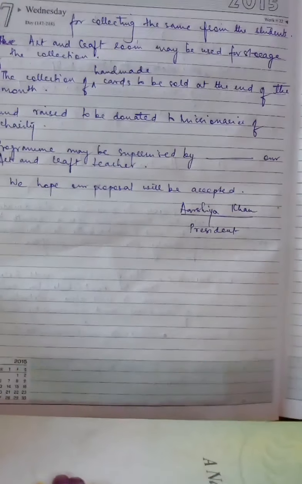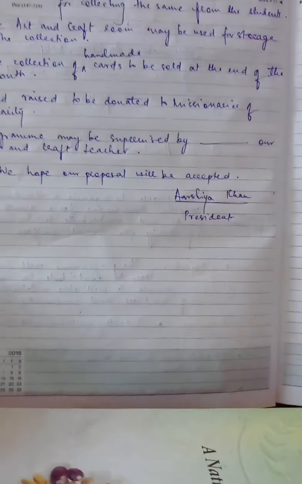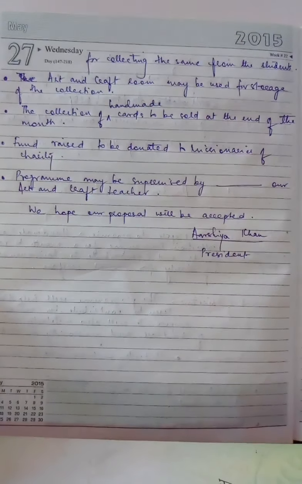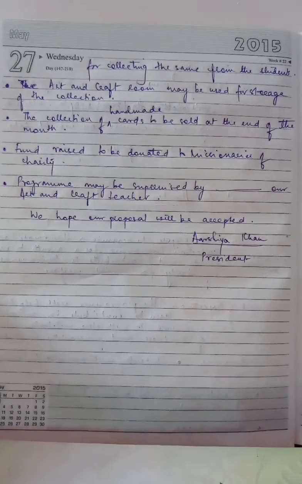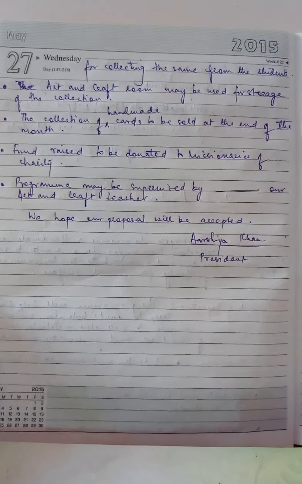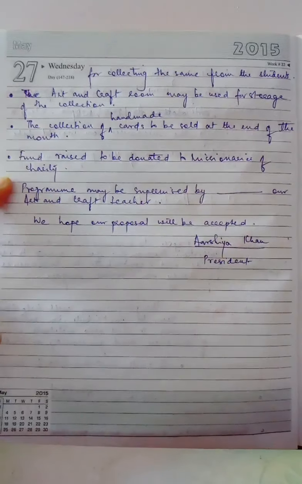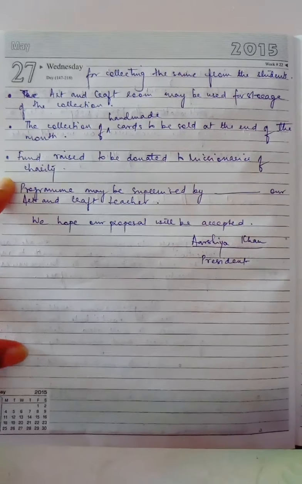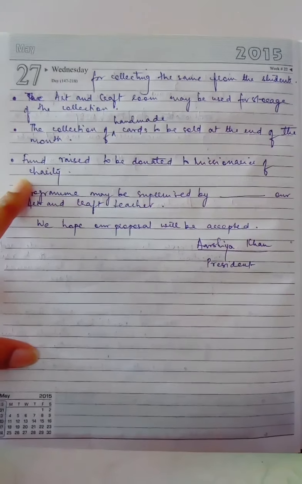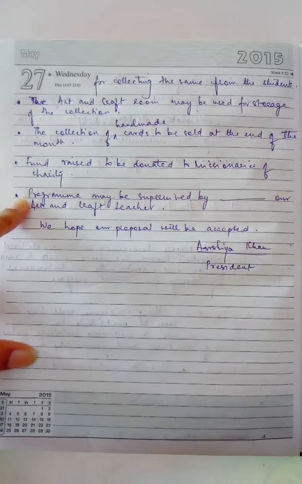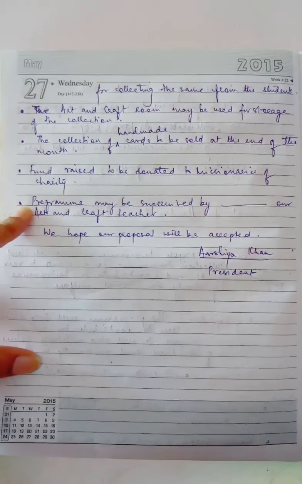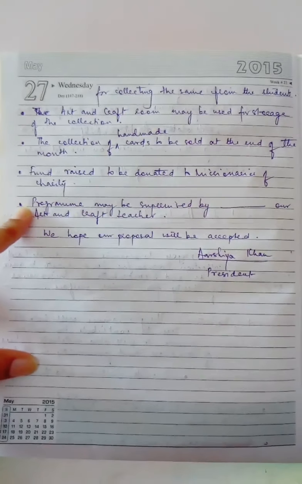And then art and craft room may be used for the storage of the collection. Now after collecting, you need to see where you need to keep those. Then the collection of the handmade cards to be sold at the end of the month. Fund raised to be donated to Missionaries of Charity. So where you want to donate it, you mention that. And program may be supervised by so and so teacher. You give the name of a teacher always in proposal writing.